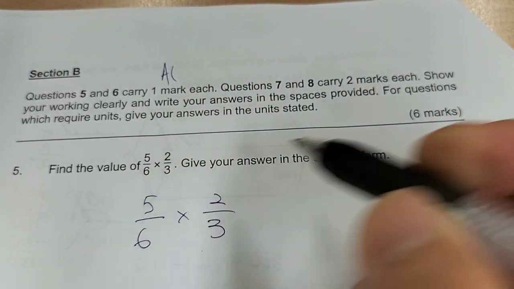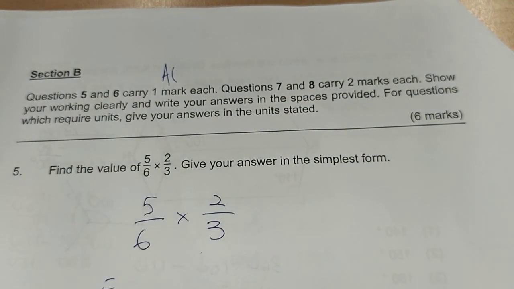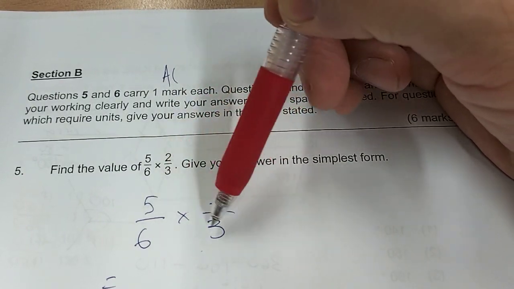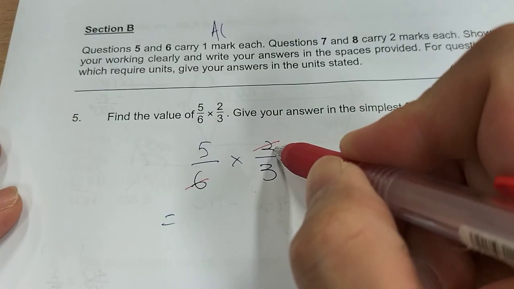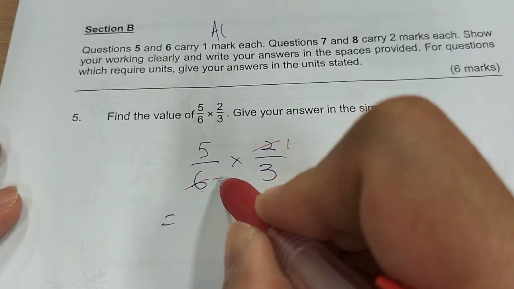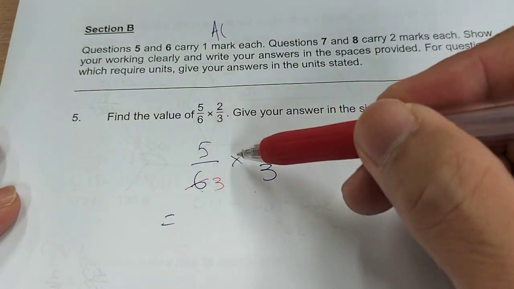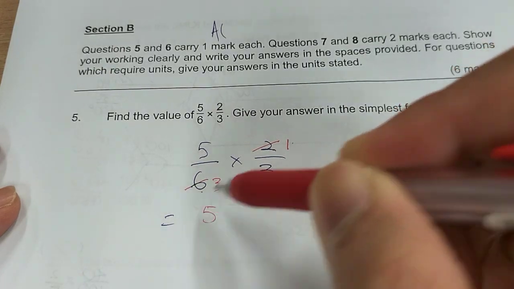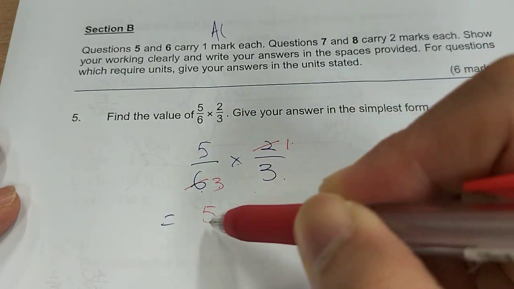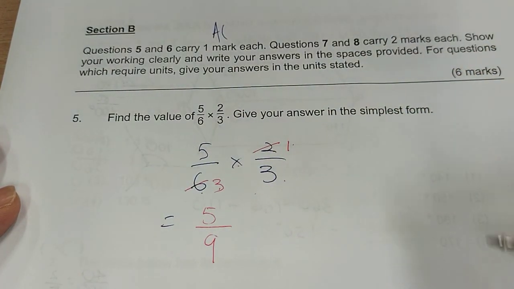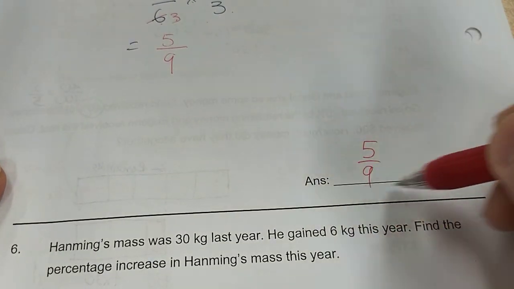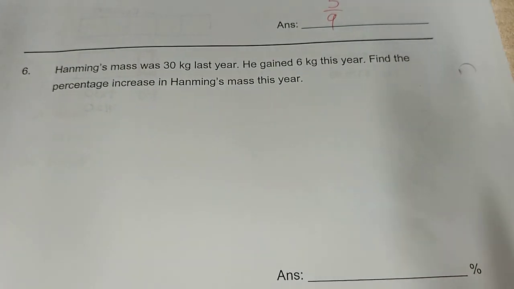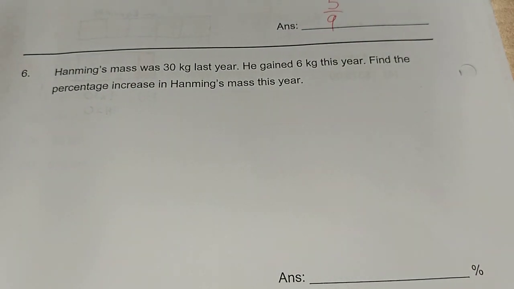Now, 5 over 6 times 2/3. Let's simplify. Let's check this side. Yeah, I can simplify this. How about this diagonal side? Yes, I can simplify. I can divide it by 2, I get 1. By 2, I get 3. Now, numerator times numerator, I get 5. Denominator times denominator, I get 9. This is the simplest. I cannot simplify any further. So 5 over 9. Remember to write it down in the answer blank. Next one. Again, if you have not tried this, please pause the video.